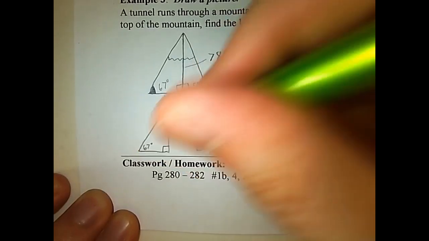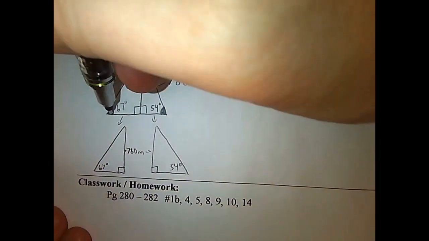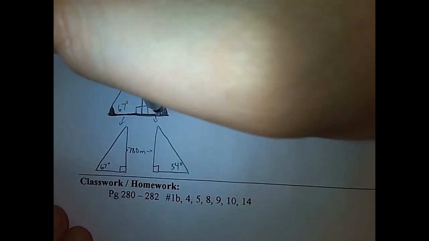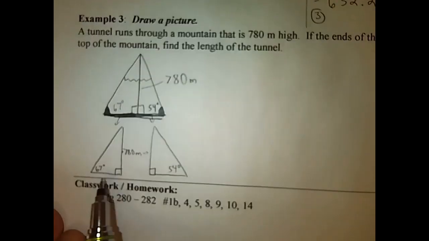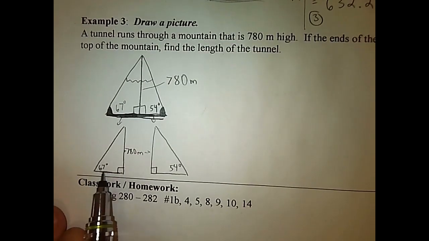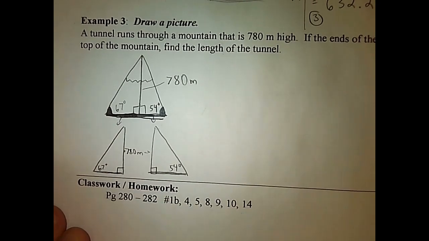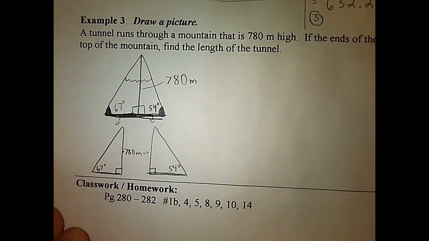So we want to figure out the length of the tunnel. Well, the length of the tunnel is from this end to this end. So really I want to find the length of this bottom part of the triangle. So for me to do that, I'm going to have to figure out what this length is, and this length is, and then add them together. So how can I figure out these lengths? Well, let's do it for our first triangle over here.